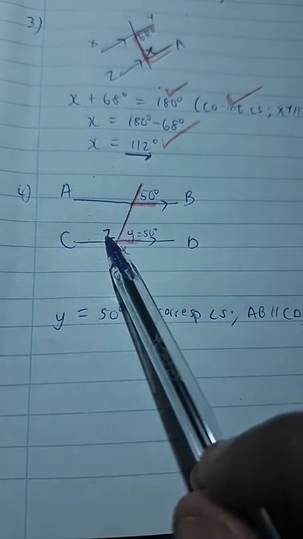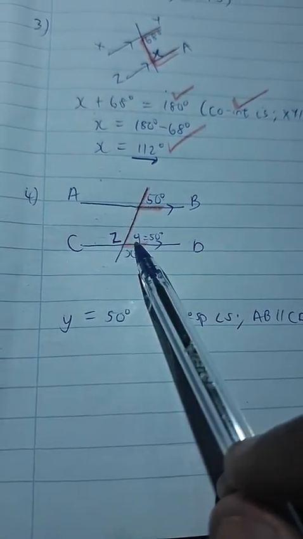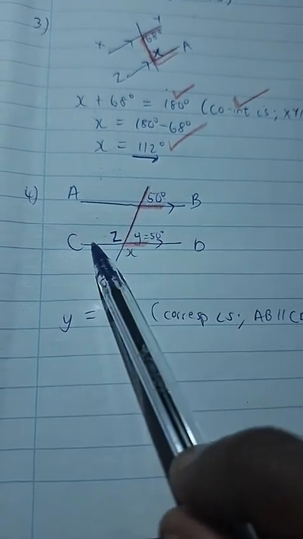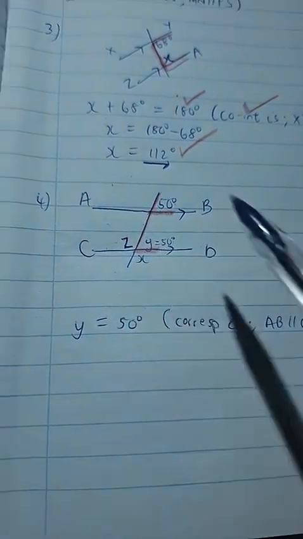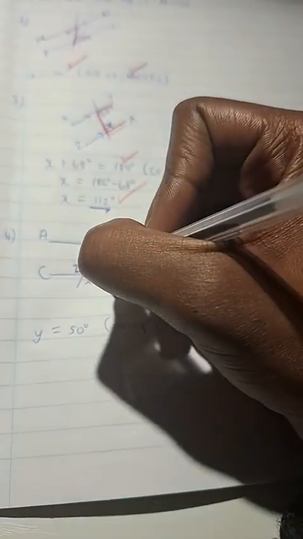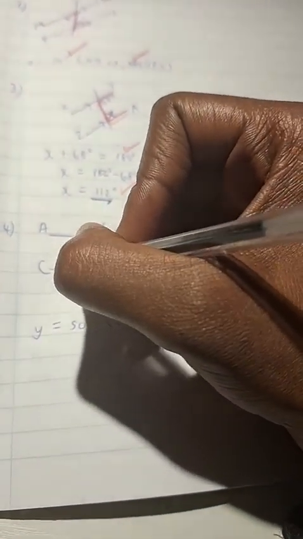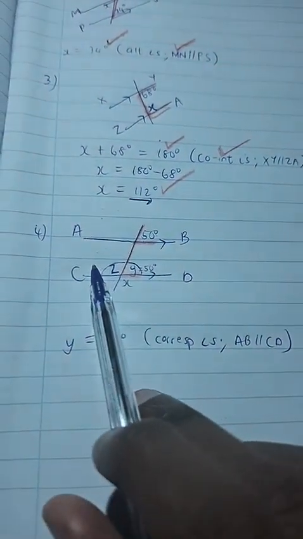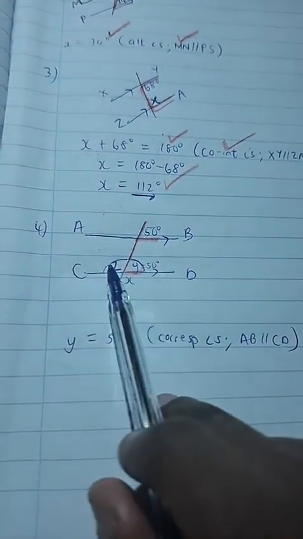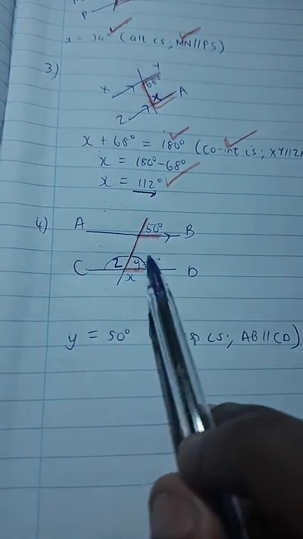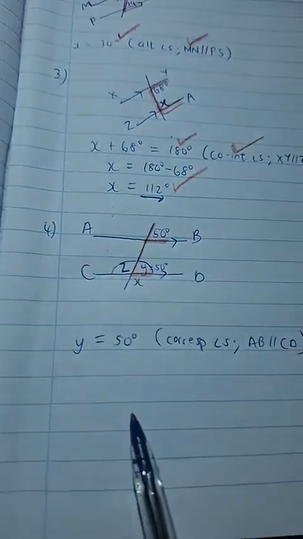Okay, so for instance, the Z and the Y, those two angles are lying on a straight line. So from here to there, and from there all the way to there, these are angles that are lying on a straight line. They complete a straight line.